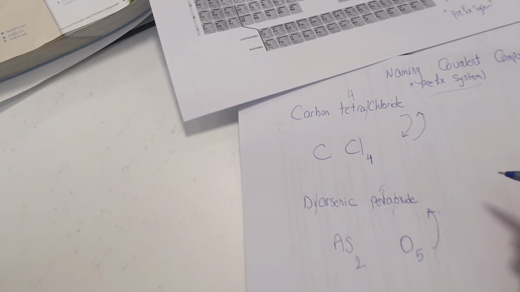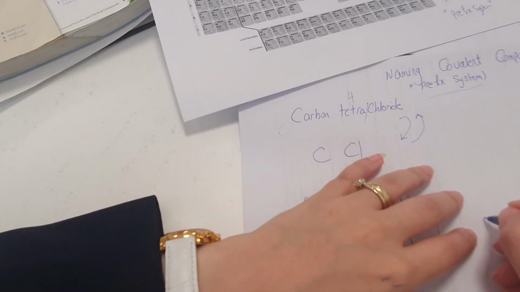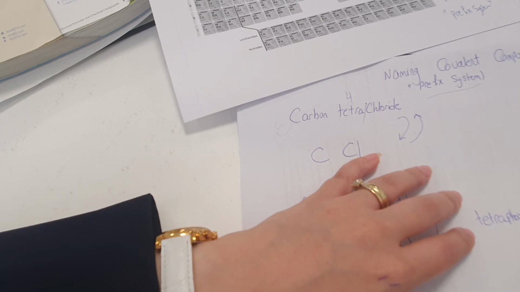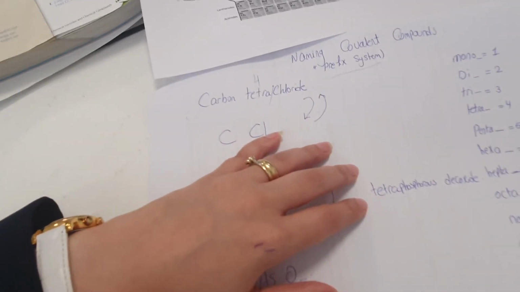Okay, let's take this: tetraphosphorus decaoxide.